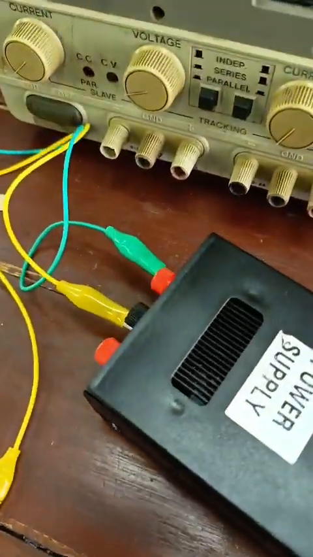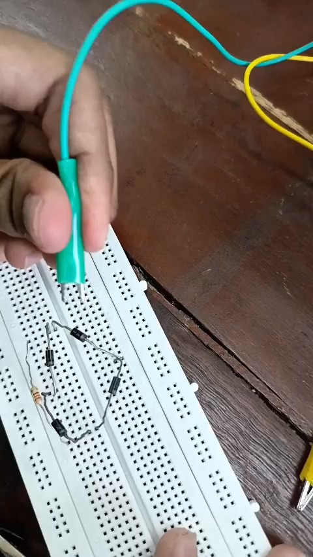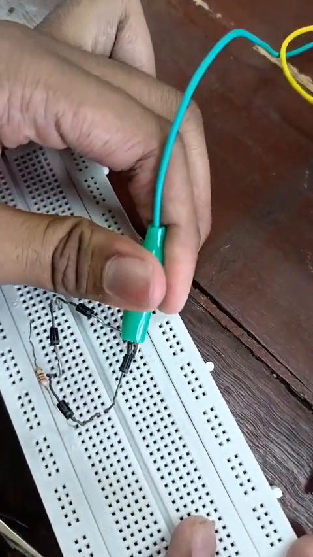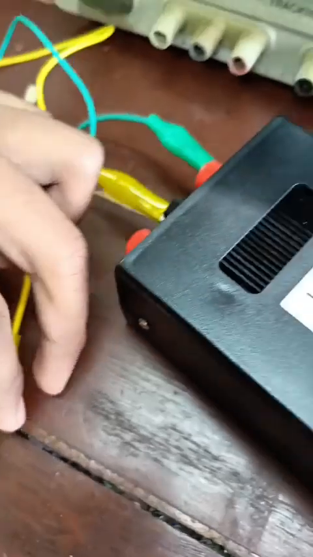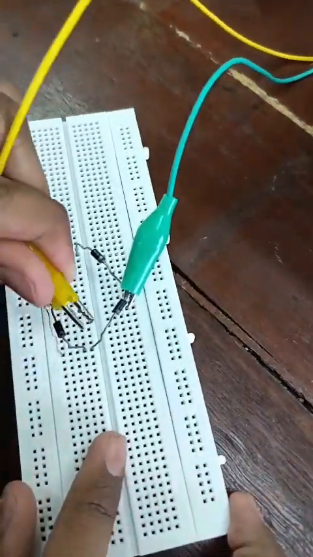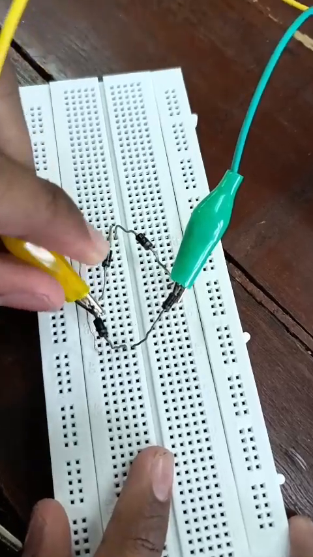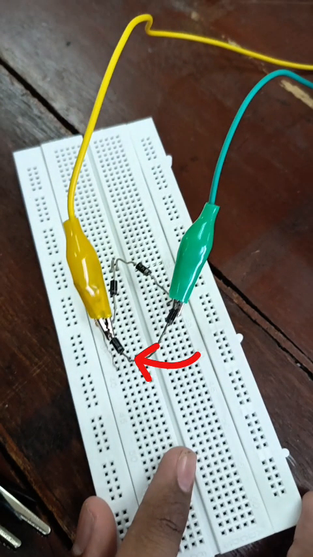First, we take the positive clip from the power supply and put it on point A on the diode. Alright, after we have done that, we will take the negative clip and put it on point B of the diode.